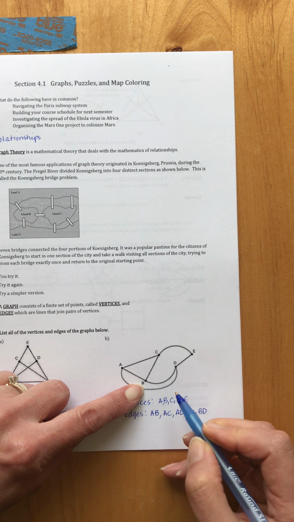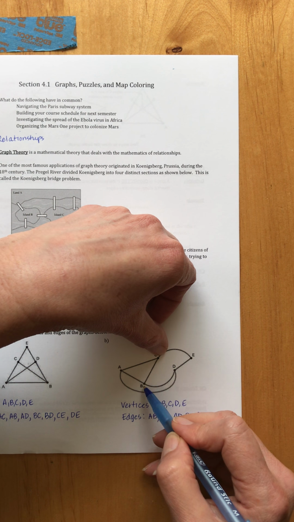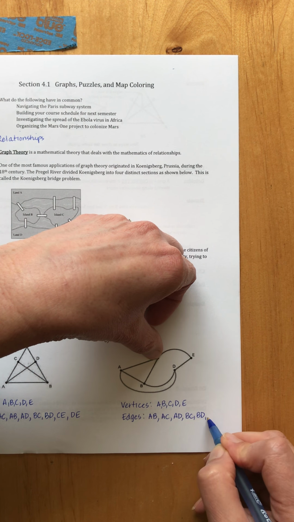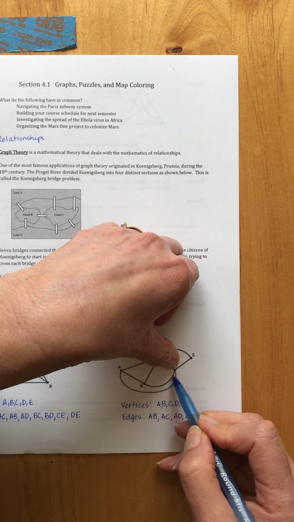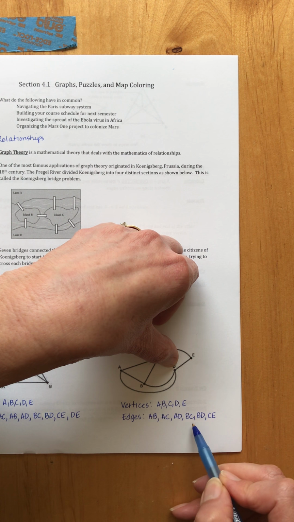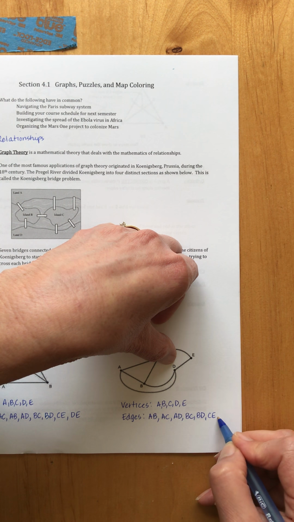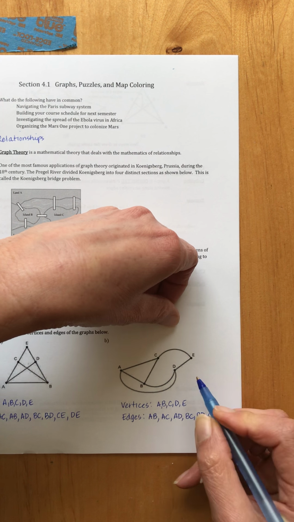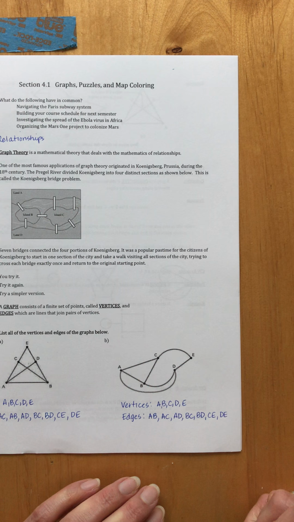Then we're going to go on to C. CA we have, CB we have, we do not have CE, so let's get CE. Then we go on to D. We have three coming out of there. We have DB already listed, we have DA already listed, we need DE. And then we go to E. We have two, CE and DE, and we've already got those.